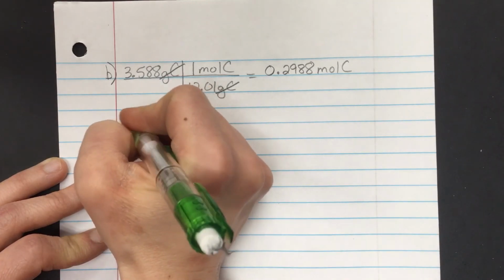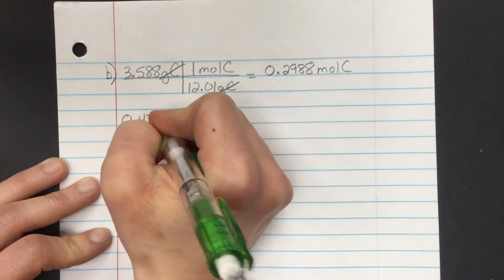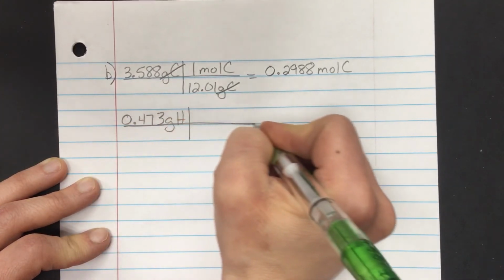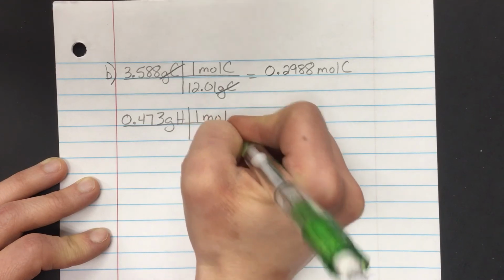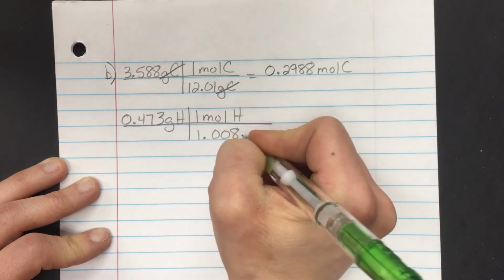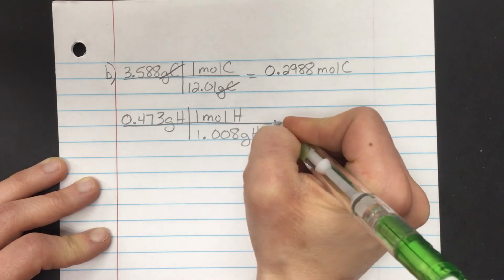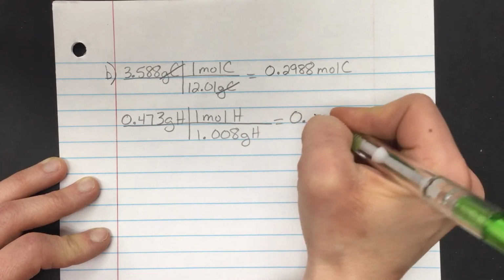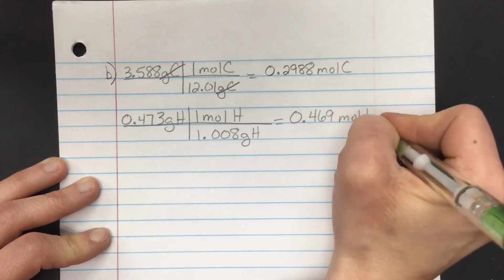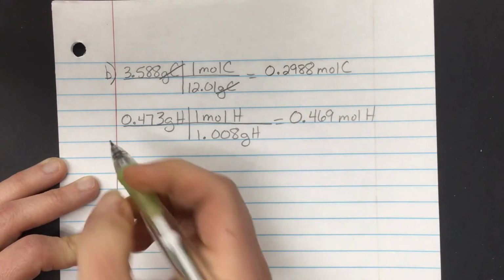For hydrogen, it's 0.473 grams of hydrogen. I know that 1 mole of hydrogen is 1.008 grams of hydrogen. When I do that division, I get 0.469 moles of hydrogen.